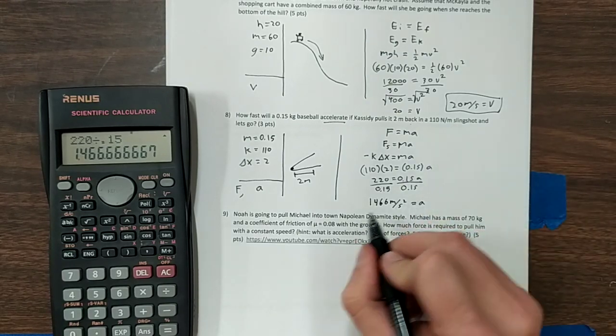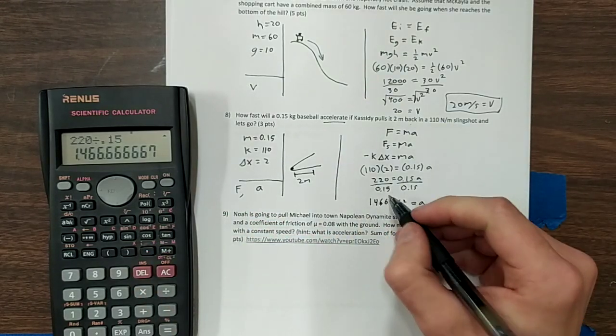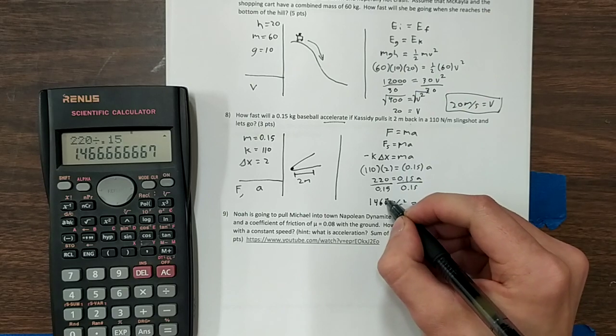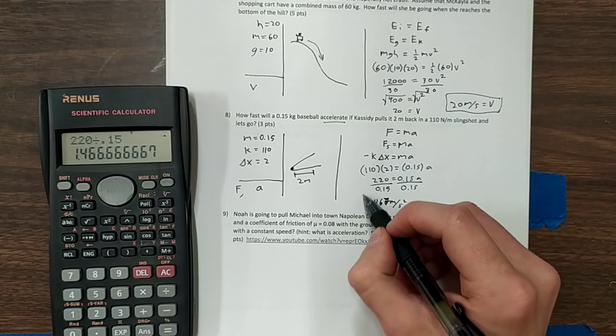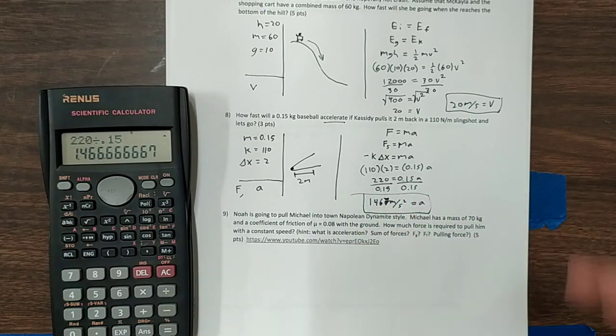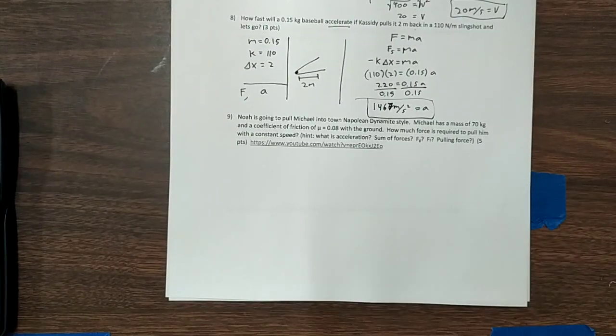That's our acceleration. I guess technically it should be 1,467. I don't care too much about the rounding. If you're close, I'll give the points to you. In physics, we're just trying to get close to a right answer. Okay.